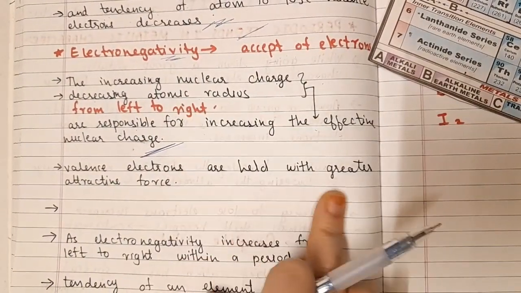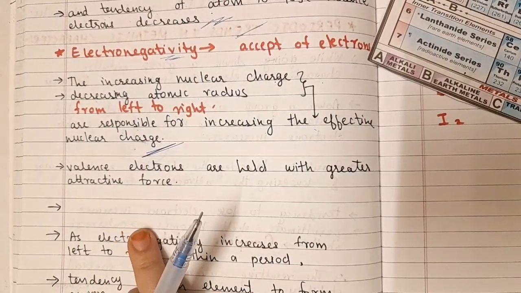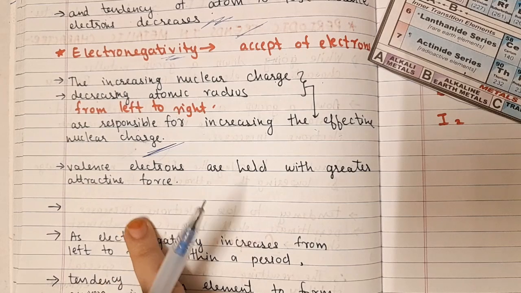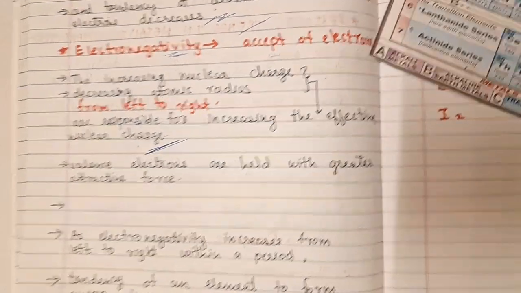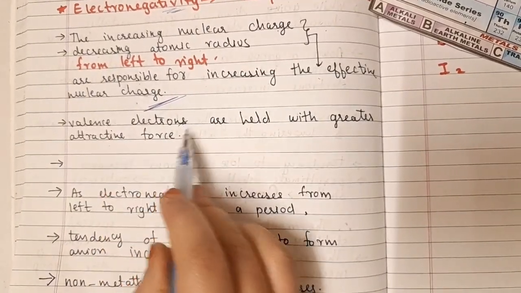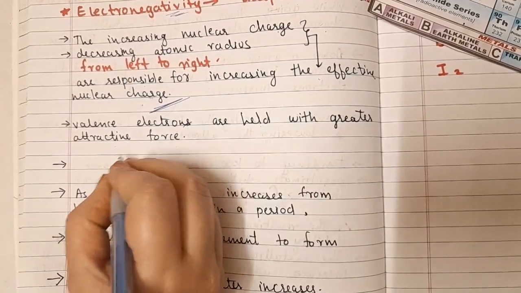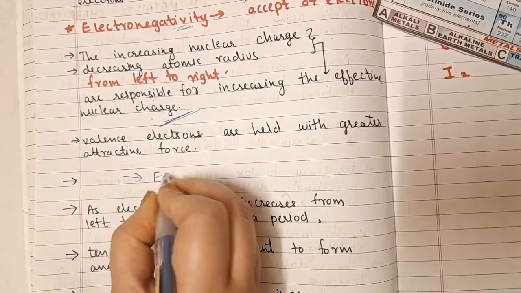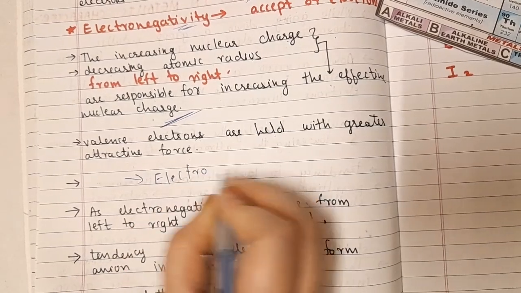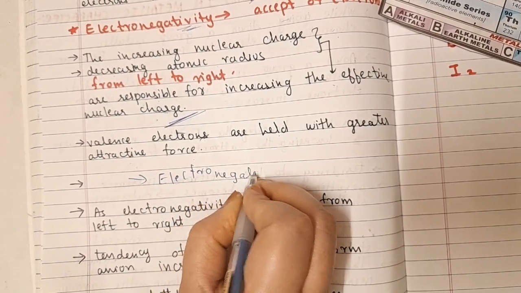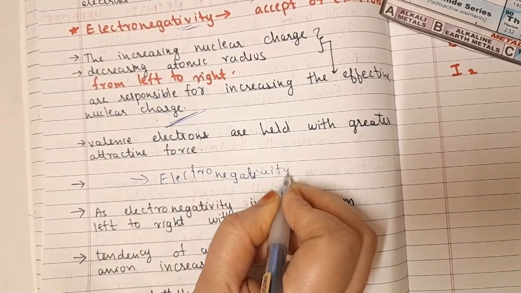And valence electrons are held with greater attractive forces, and this property is called electronegativity.